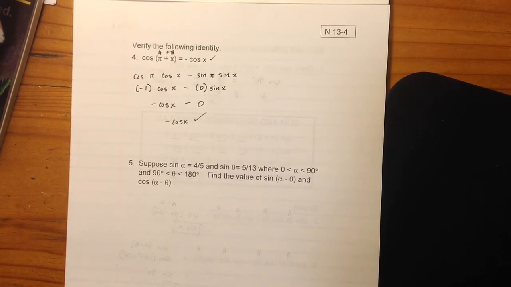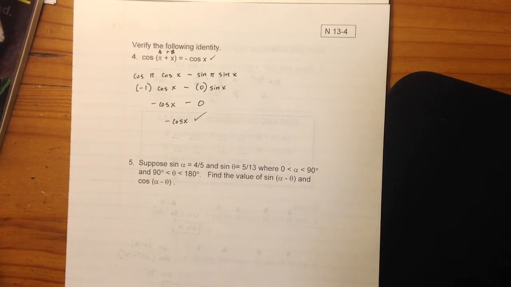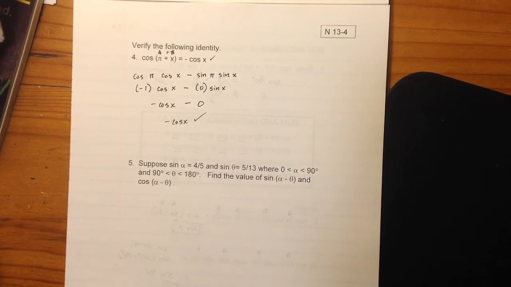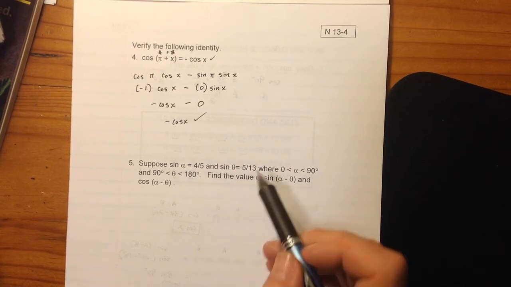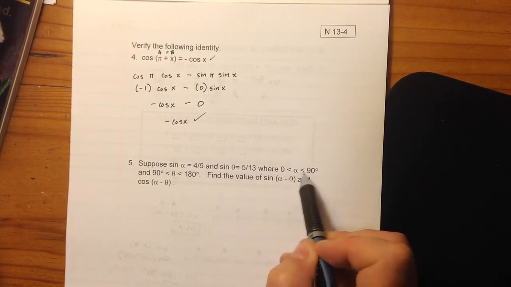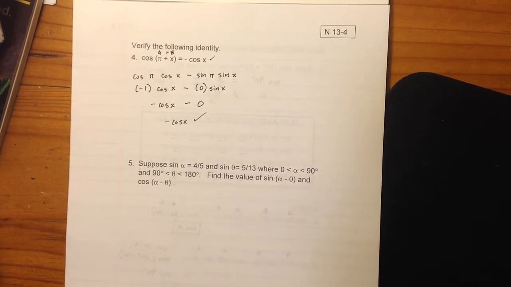All right, last but not least, this one is the trickiest here. Suppose sine of alpha equals 4/5 and sine of theta equals 5/13, where alpha is between 0 and 90 degrees, and theta is between 90 and 180 degrees. Find the value of sine of alpha minus theta and cosine of alpha minus theta. Okay, so we have two different angles, alpha and theta. Alpha is in the first quadrant, theta is in the second quadrant.